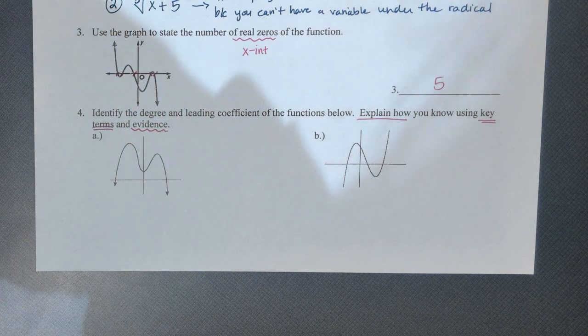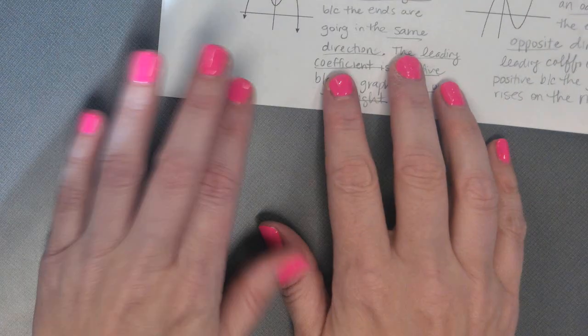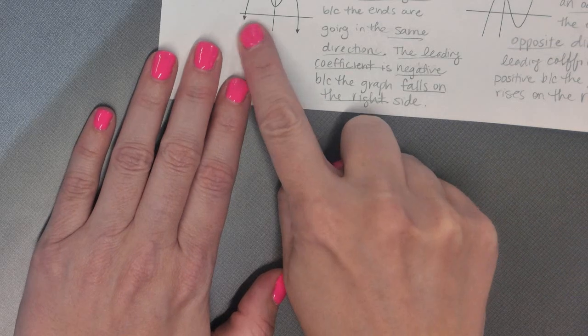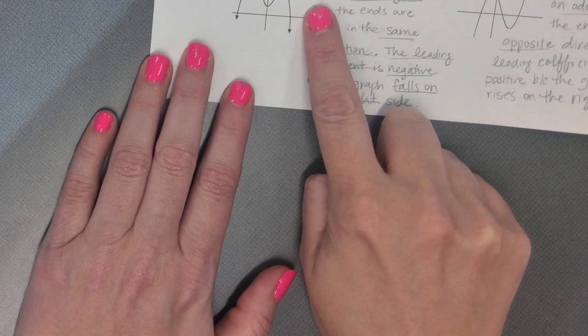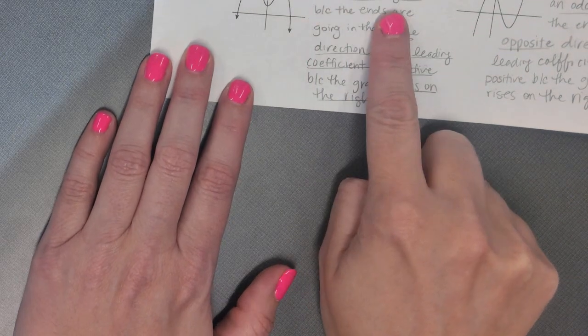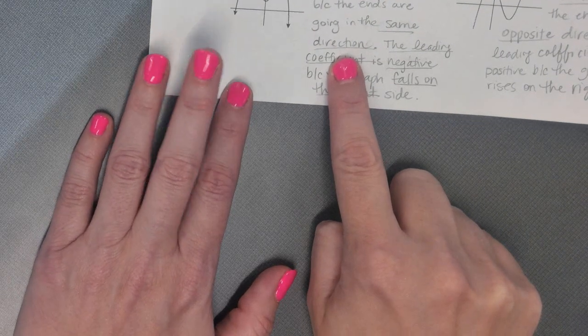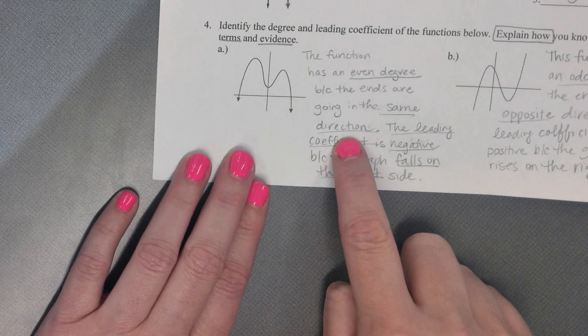Okay, so I'm going to show you my answer. Okay, so if you look at the ends, both of the ends are going in the same direction. So you just need to say the function has an even degree because the ends are going in the same direction. See how I underlined the key terms.